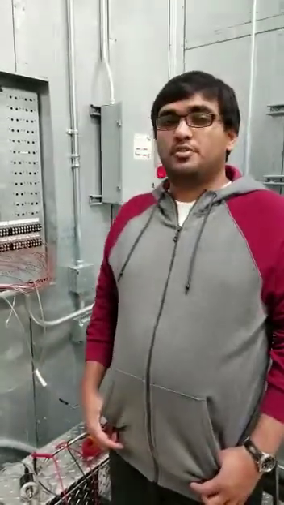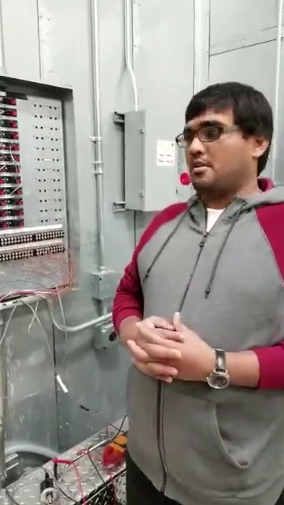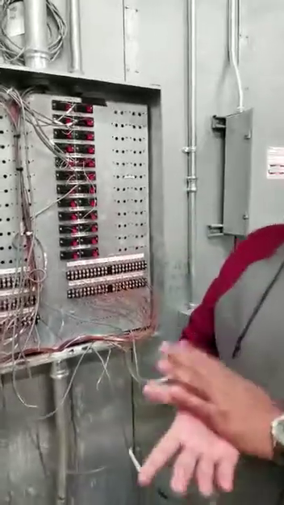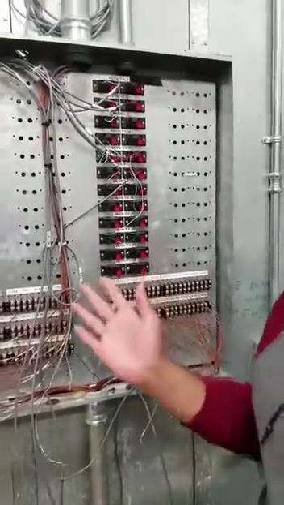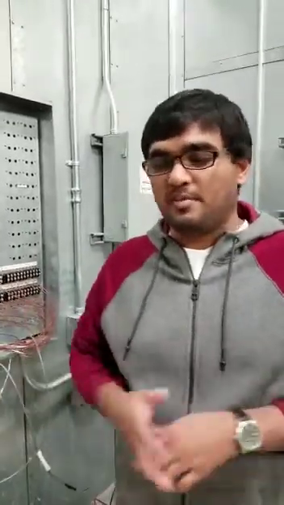Today I'll be showing how to debug the pressure transducer. So this is the data acquisition channel where we will connect the pressure transducer, and from this channel the connection goes to the controller room where we can control the pressure according to our measurement.